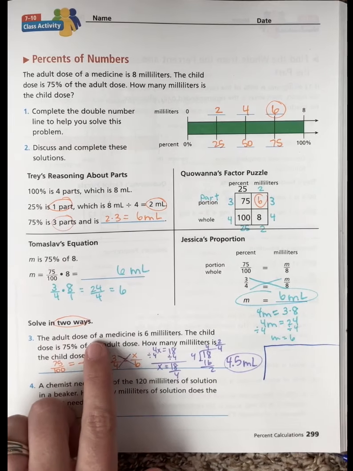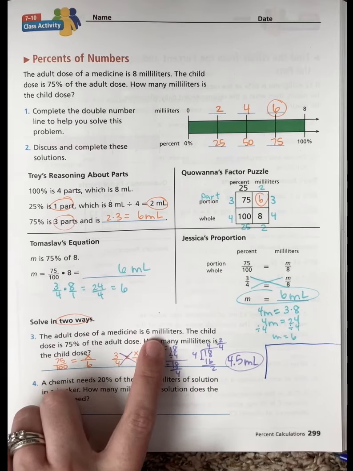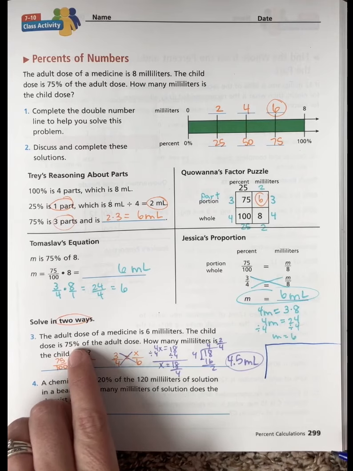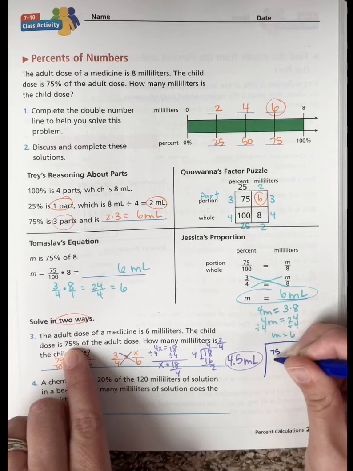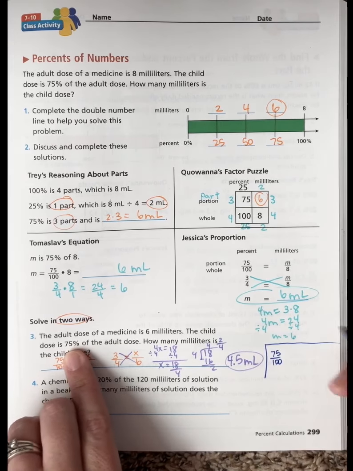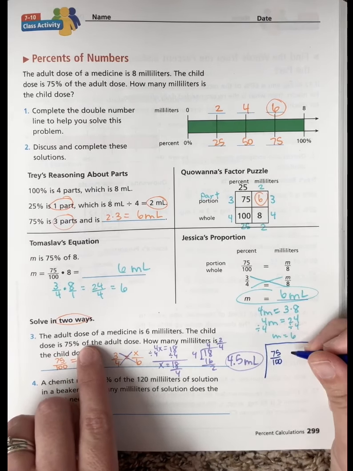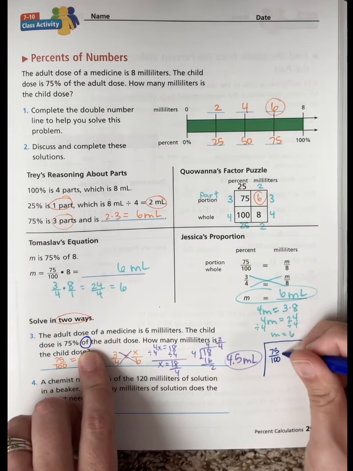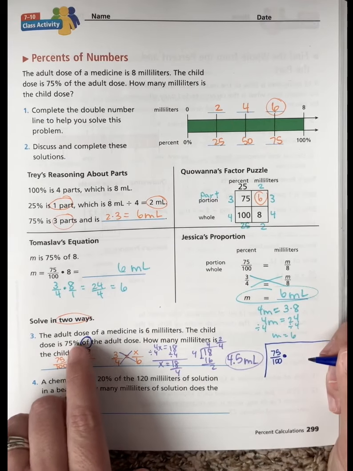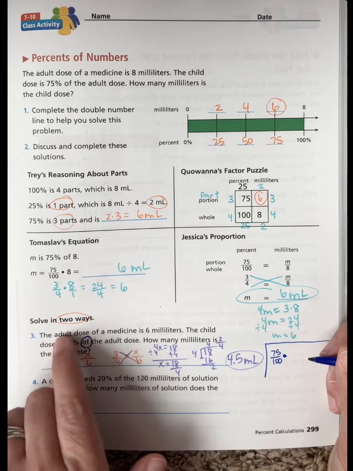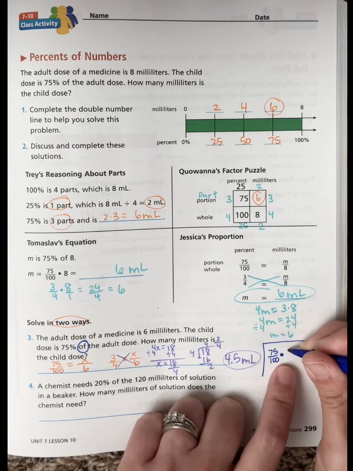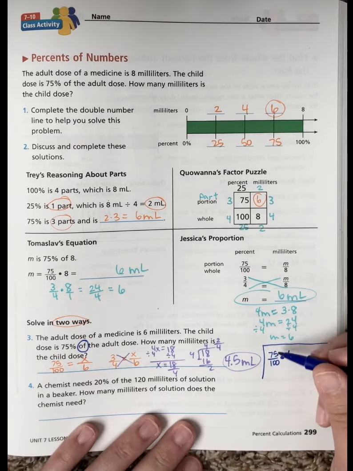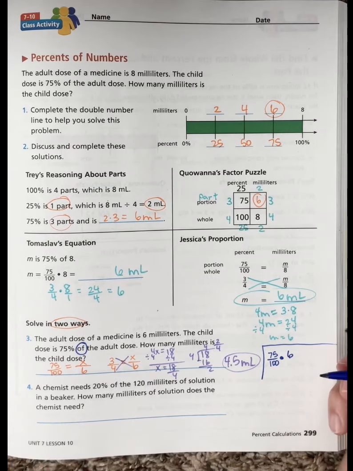It says the adult dose is 6. The child dose is 75% of the adult one's. So here's what I'm going to do. 75%, which is 75 over 100, of means multiply 75% of the adult dose. The adult dose is 6. So of the adult dose of 6. So this is what it is. Okay? 75 over 100 times 6.